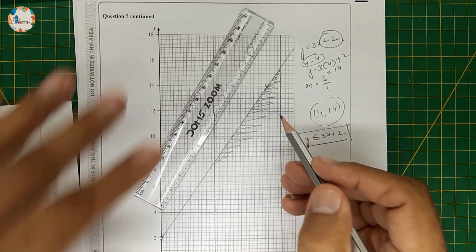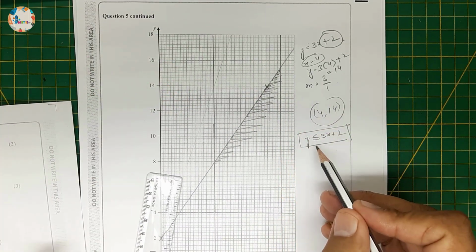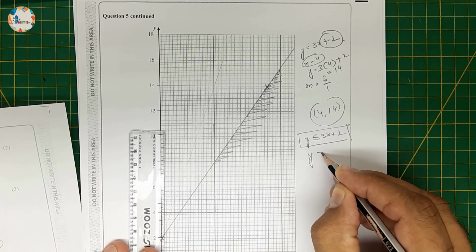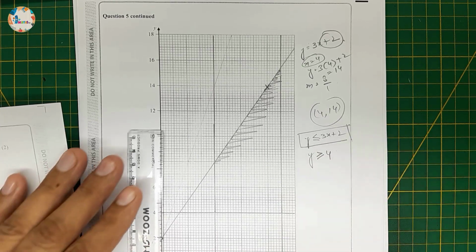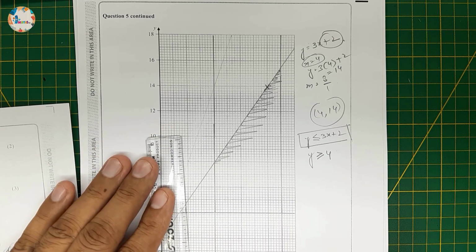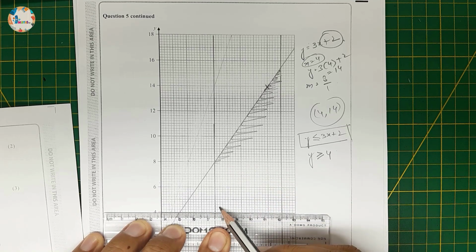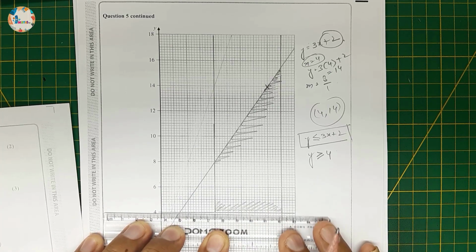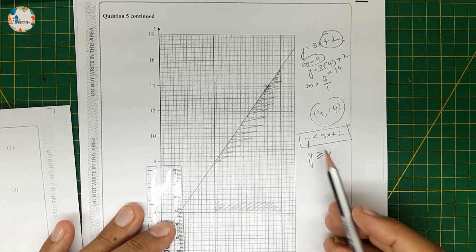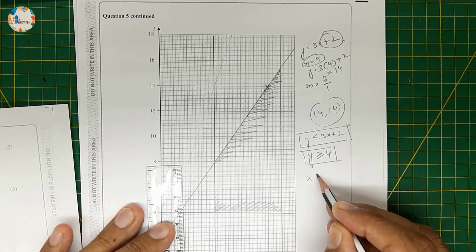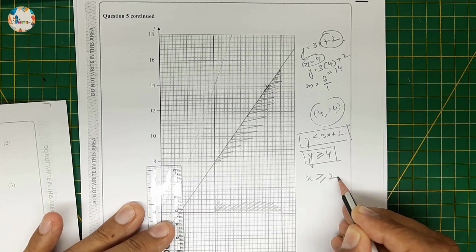of this line, and we have to shade the other inequality, y is greater than or equal to 4, and greater than or equal to 4 is this one. So this scale I will be keeping over here. So within this region we can shade this portion, and next this one also we have shaded, and the next is x is greater than or equal to 2.